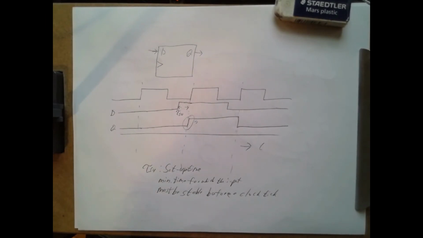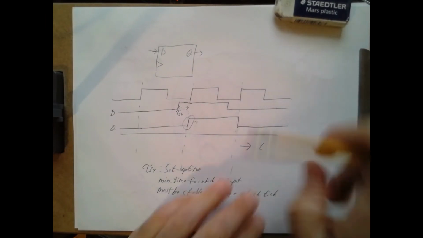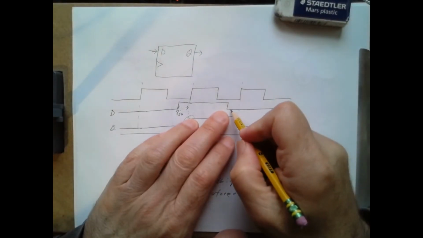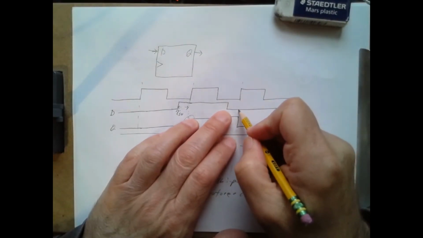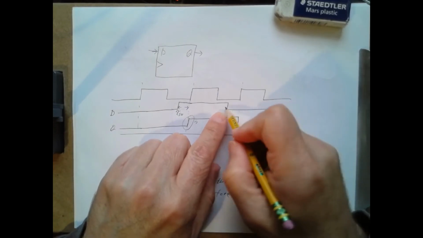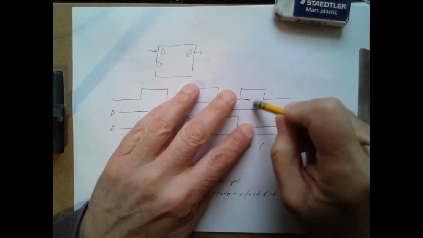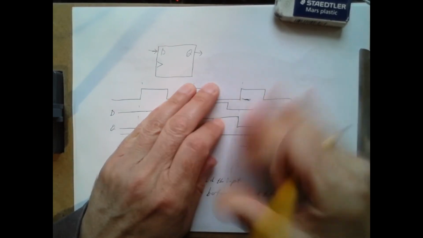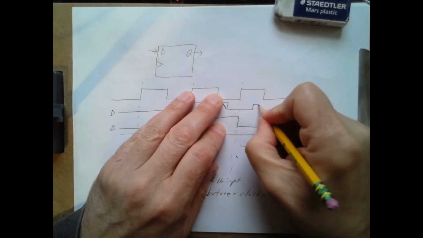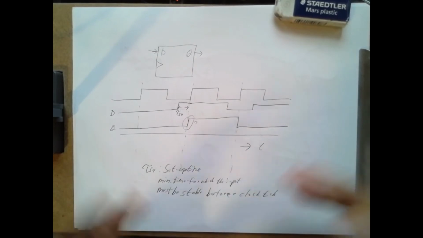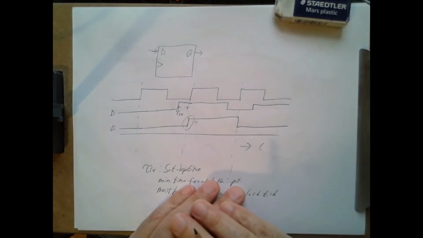The other criterion is, suppose right here D has gone low, and this was within the setup time, so this was fine, and the clock ticks, Q goes low. Well, we know that somewhere out here, it's perfectly fine if the D input rises again. That's okay, it's not going to affect the Q output.